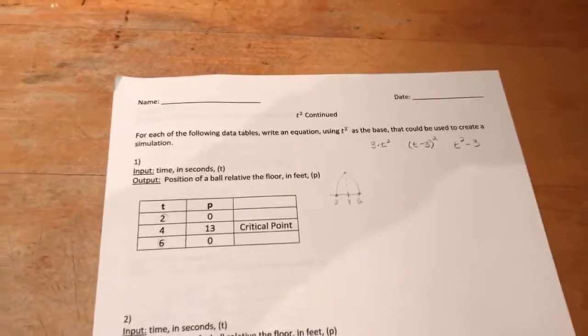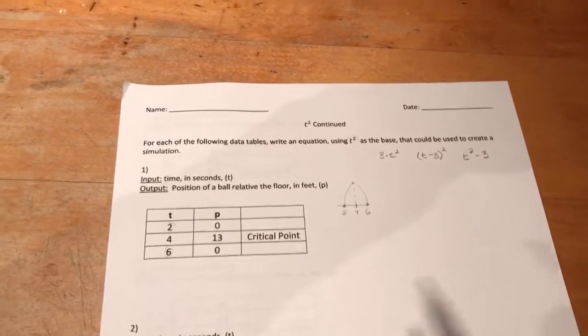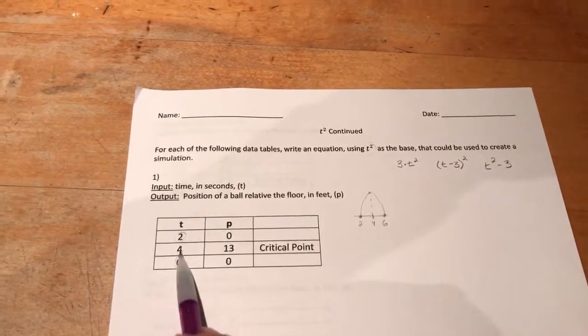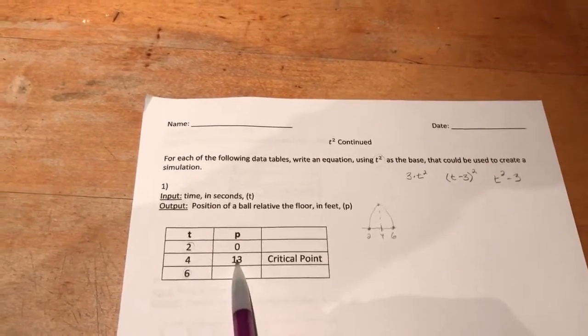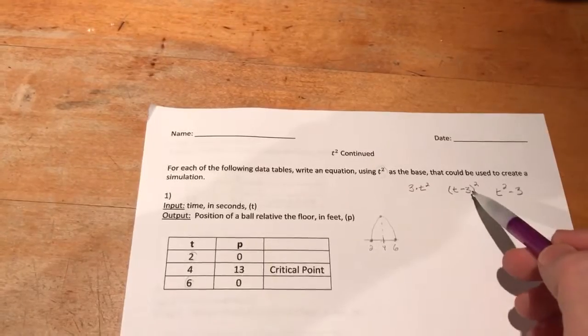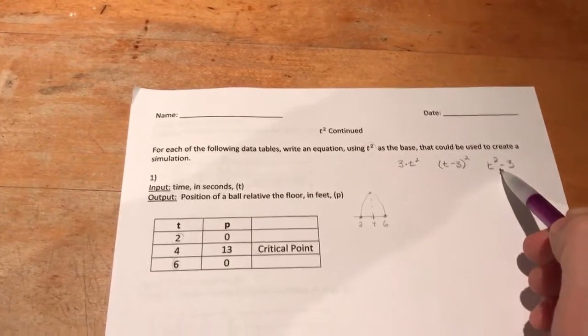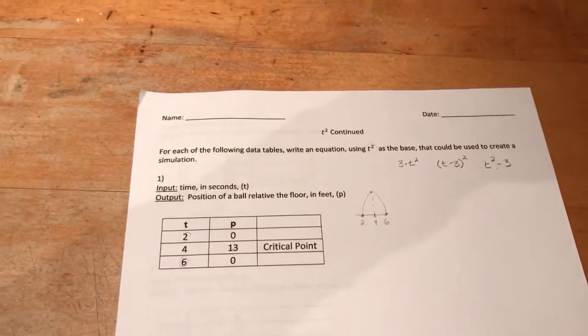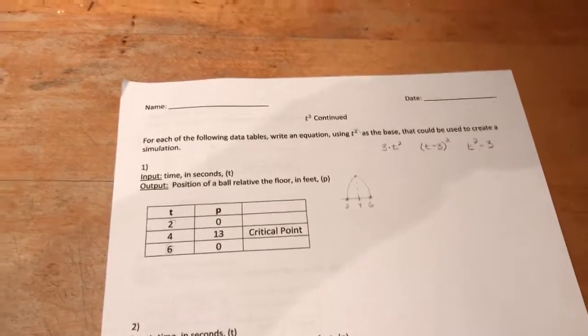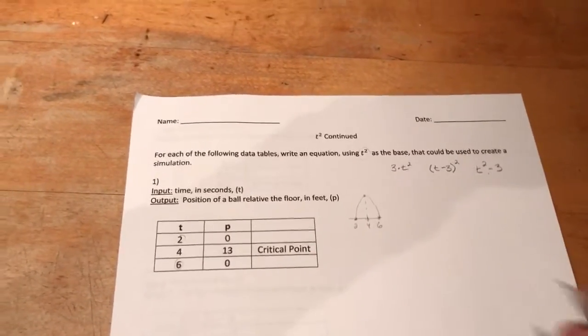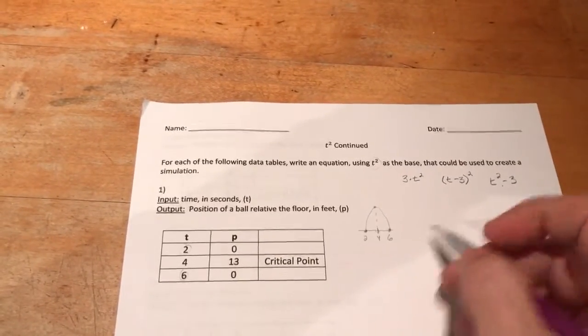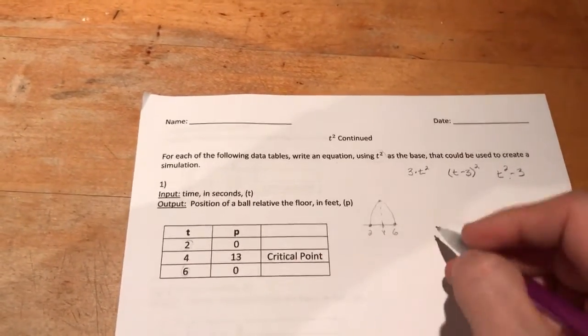Now remember, the method we began using in class uses the critical point as the 2 manipulations, one on the inside and one on the outside. So to explicitly show the procedure that we used, it looks something like this. You begin with t squared, but you use the critical point here.